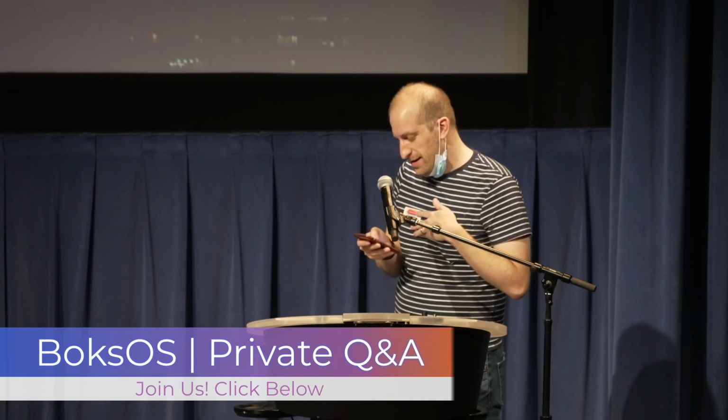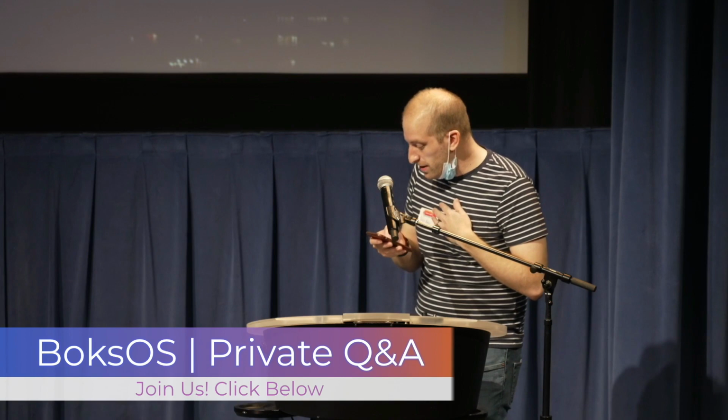What sort of hardware drivers do you have? Currently I have a PS2 driver for the mouse and keyboard. I have obviously the frame buffer and an NVMe driver for the suspend and resume. The next driver I'm probably going to try and tackle is USB, because I since got a fancy new computer which does not support PS2 mouse and keyboard very well.